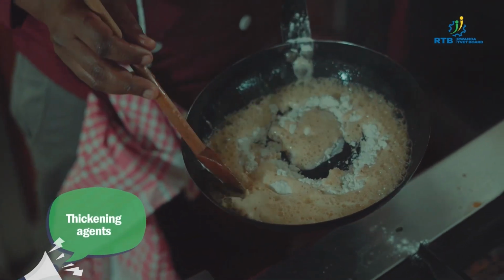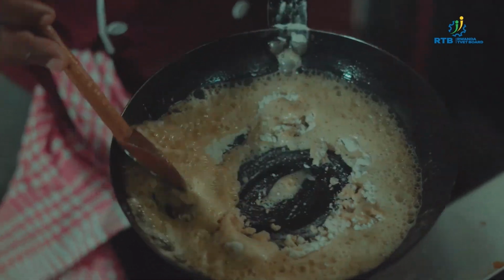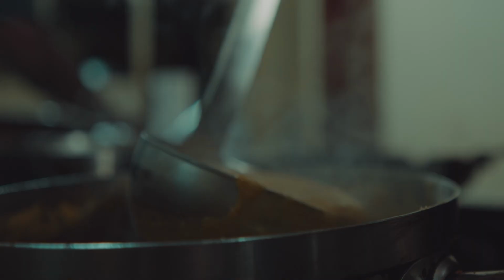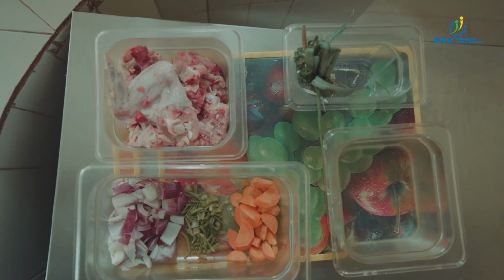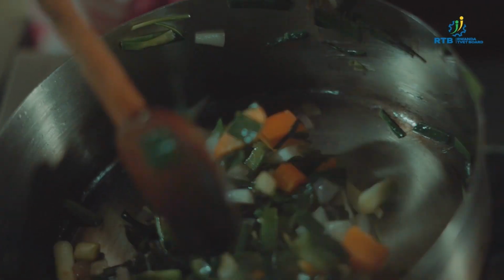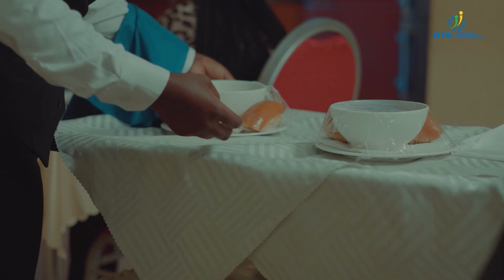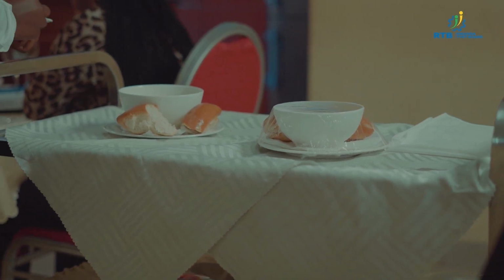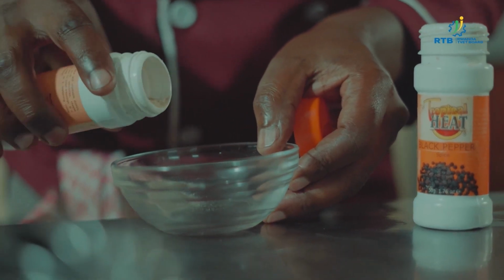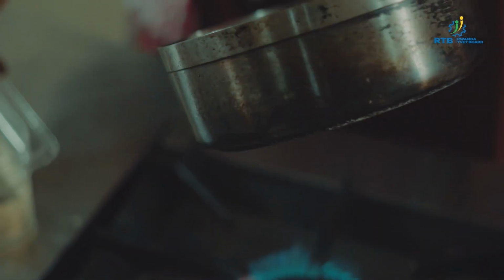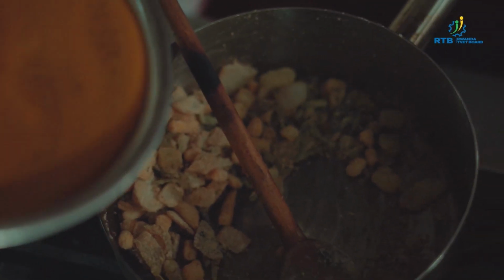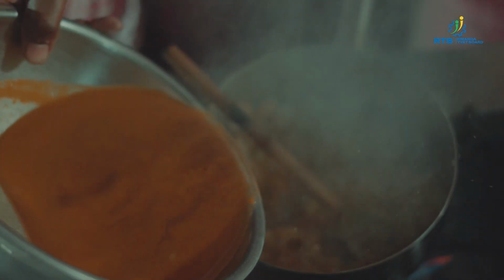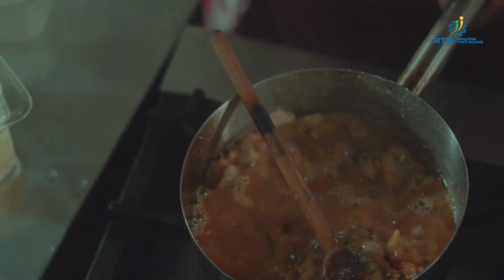Secondly, thickening agents such as roux, cornstarch, or pureed vegetables add body and richness to the soup. Flavorings, ranging from vegetables and meats to herbs and spices, impart depth and complexity to the dish. Finally, seasonings like salt, pepper, and other condiments are essential for balancing flavors and enhancing the overall taste profile of the soup. These ingredients work harmoniously to create a delicious and satisfying culinary experience.